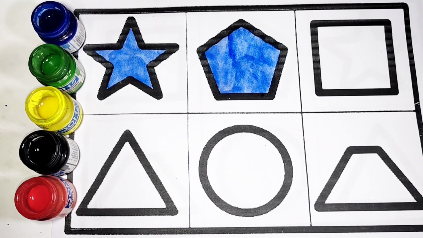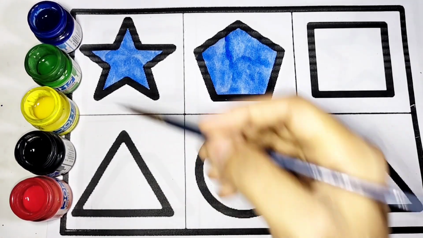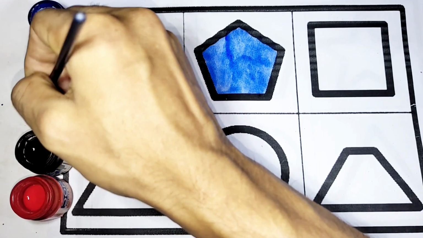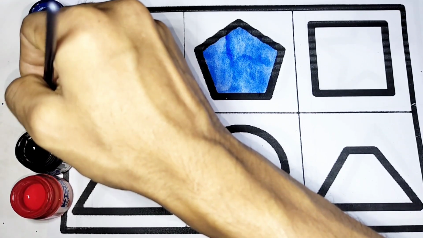The shape of square. Now we're using the color of yellow. Now we're mixing and using yellow color.